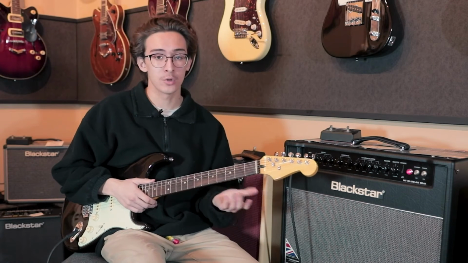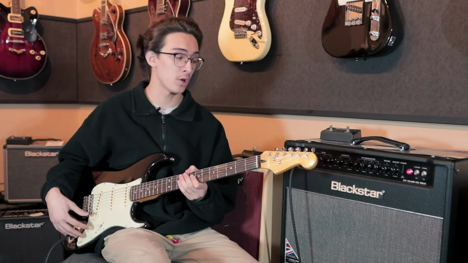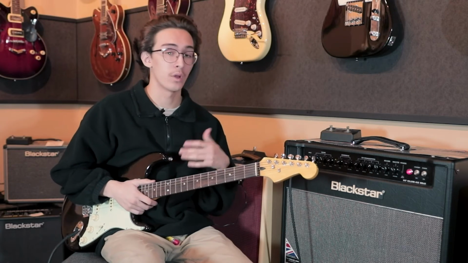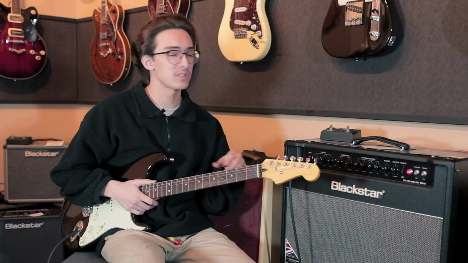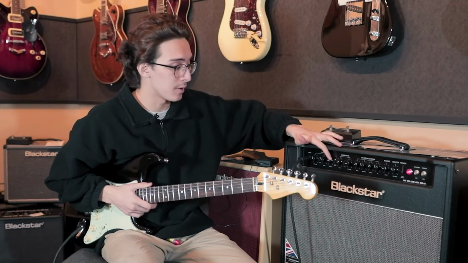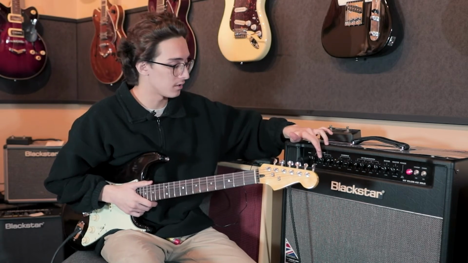Another thing that we can do is we can change the tone on our guitar using our tone knobs and our volume knobs, as well as our pickup selector changing the pickups, but also through our amp. Most amps have just two settings, which would be your bass and your treble. Treble meaning your high side, and then bass obviously is your low end.